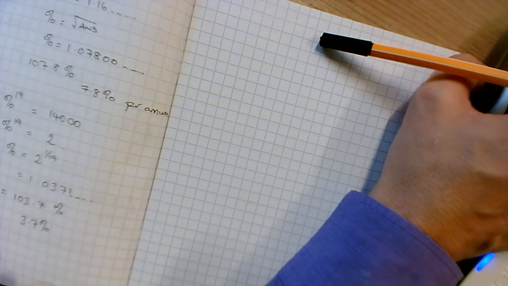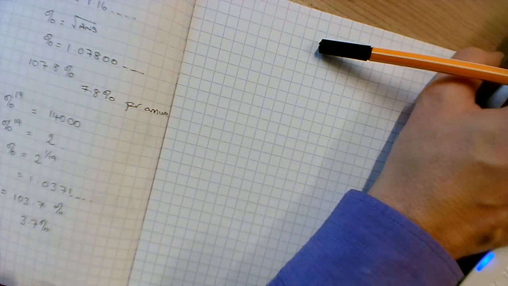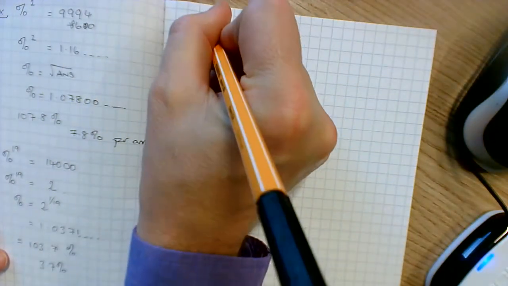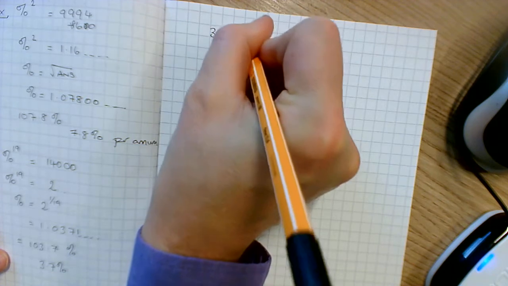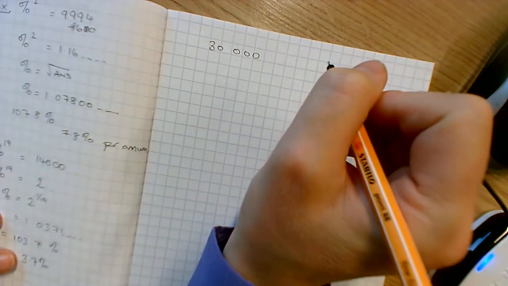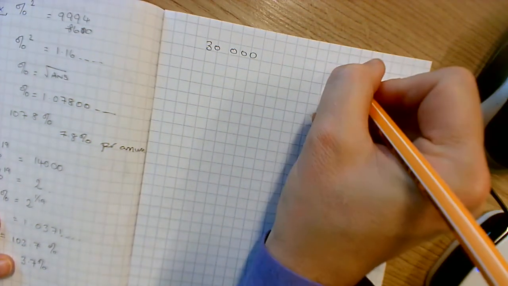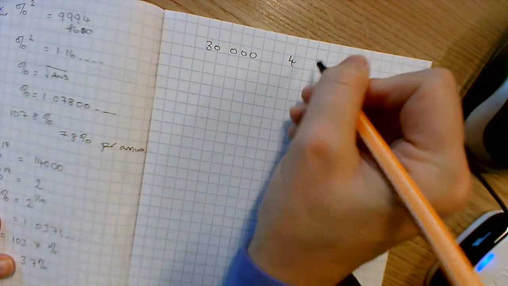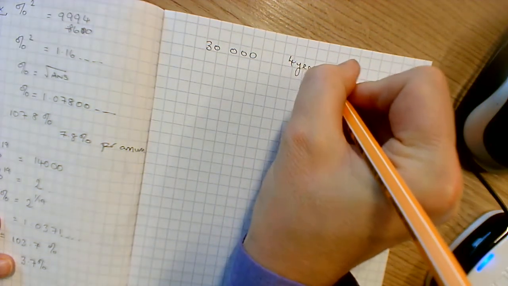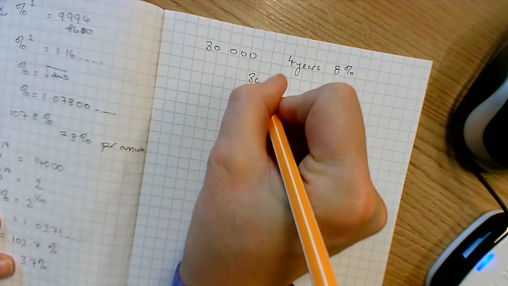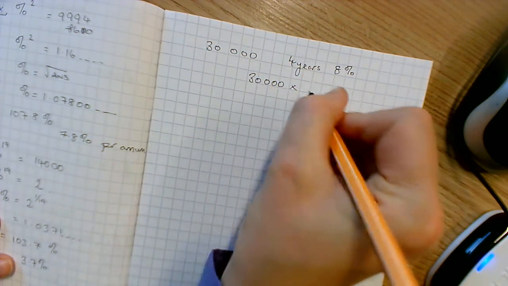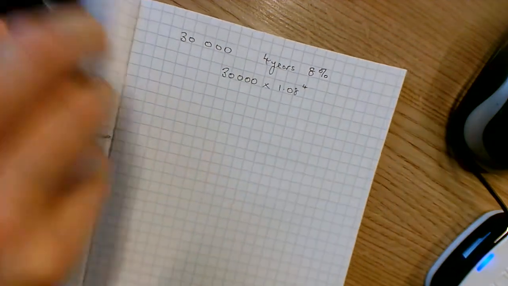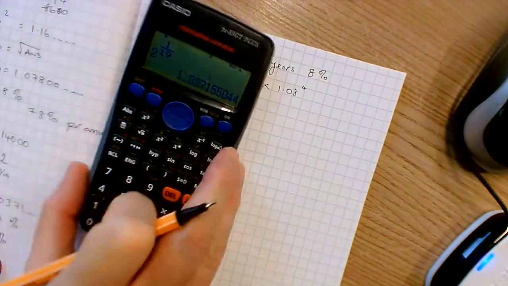Okay, the last question I've got is: 4 years ago Jez invested £30,000 at a compound interest rate of 8%, and that was 4 years ago. So if we do this calculation, that's 30,000 times 1.08 to the power of 4. Let's see what he's got.